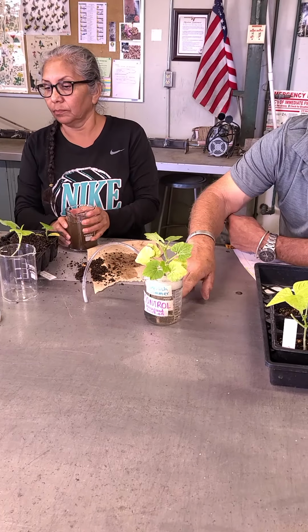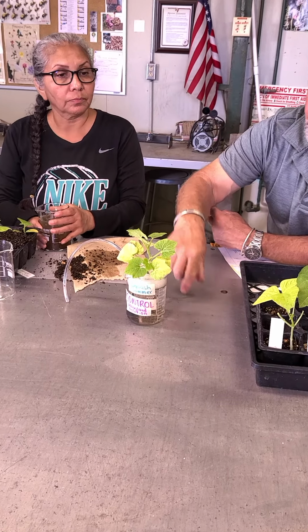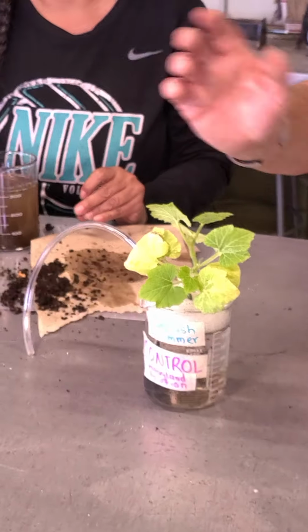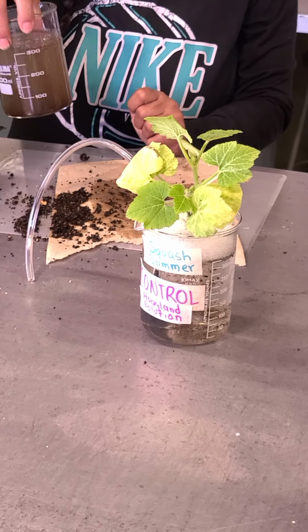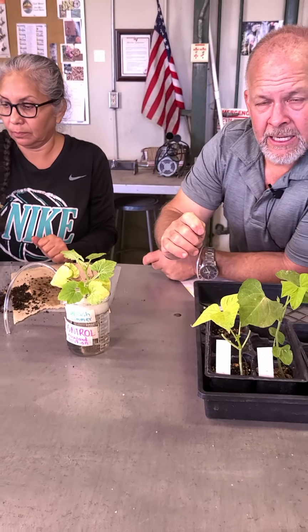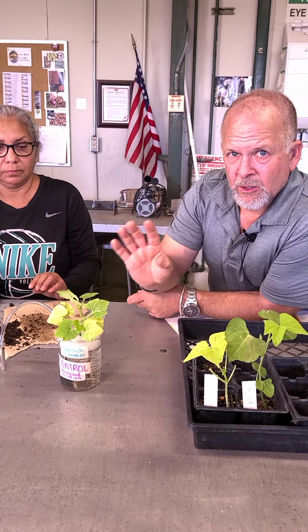So you can see the roots are at the bottom. They don't mind that at all. So long as we supply them with some water, they'll be super happy. So again, remember, this is an experiment based on salinity levels. So there's no soil in this one at all. So the soil has no bearing on it.